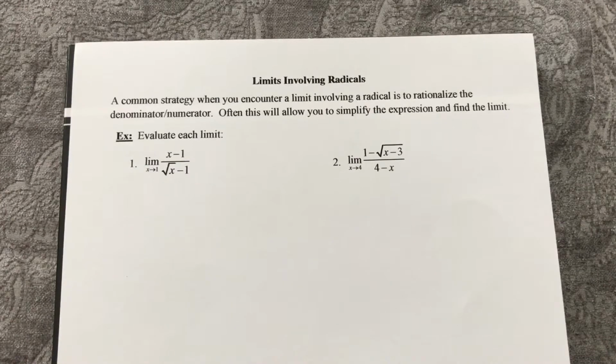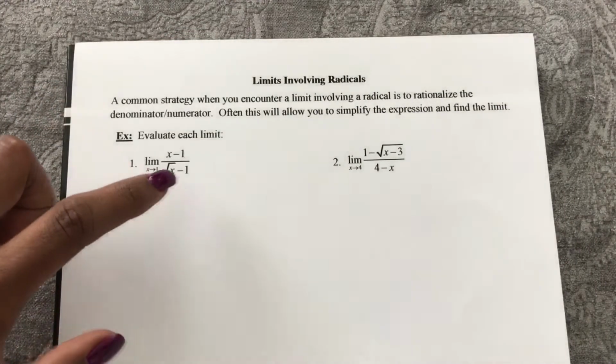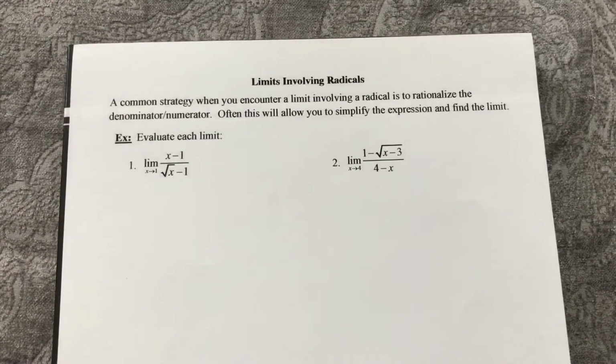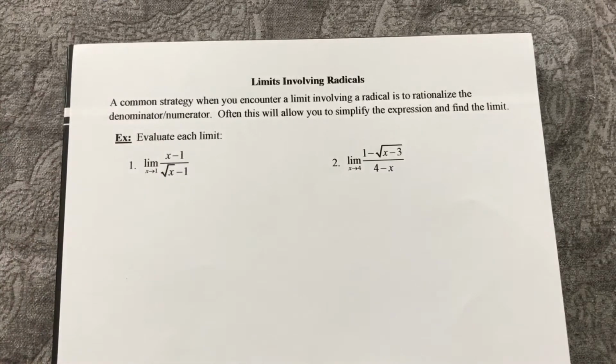Here we are moving into limits involving radicals, which come up so often, especially in these rational expressions. Whether you have a radical in your numerator or denominator, it is helpful to rationalize those and then take the limit. Remember, we investigated this limit a while back intuitively. Now let's calculate it algebraically.